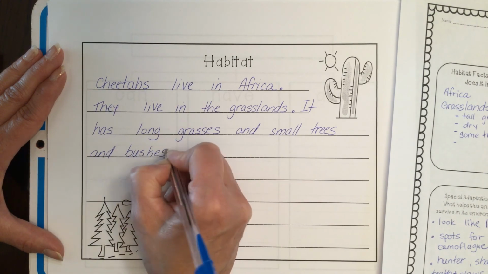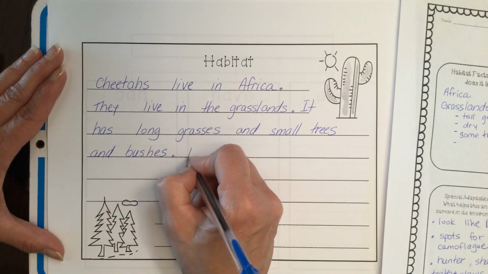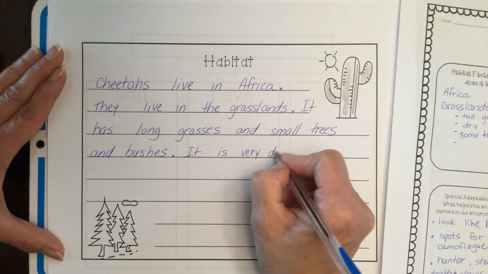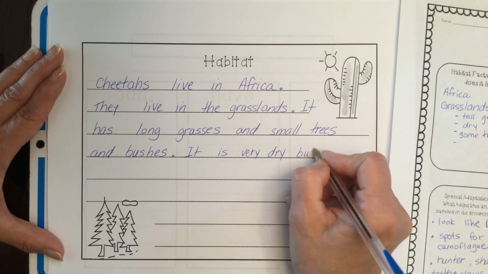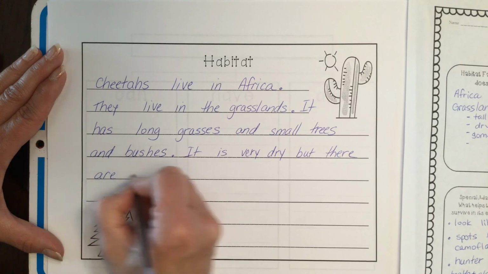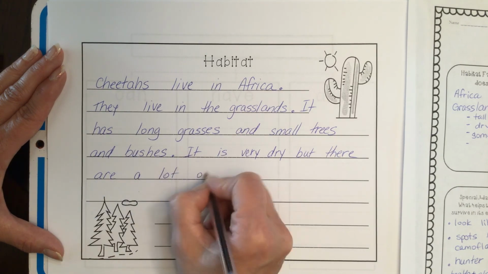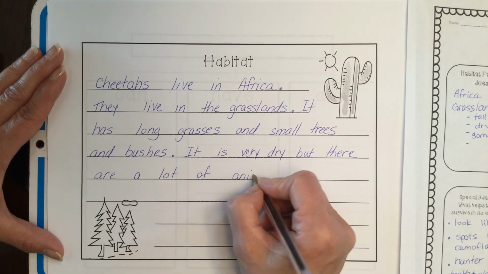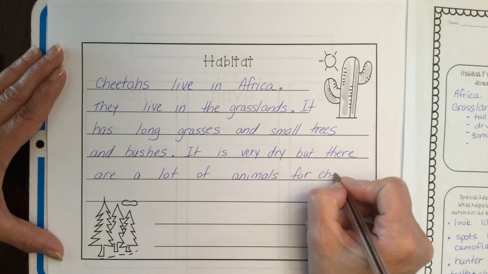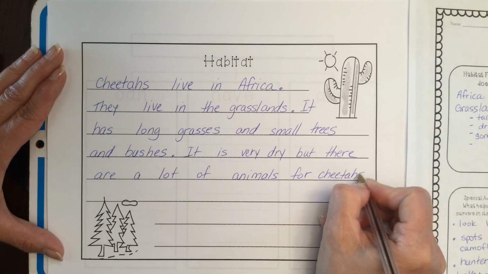You might know something else about their habitat. It is very dry, but there are a lot of animals for cheetahs to hunt.